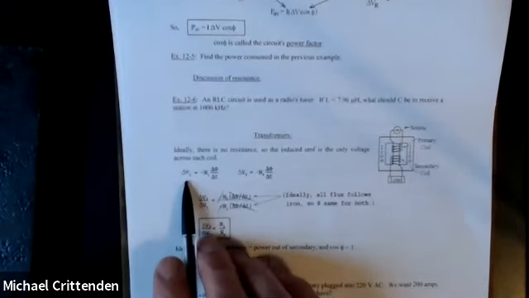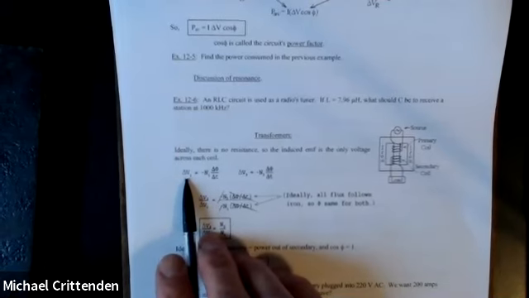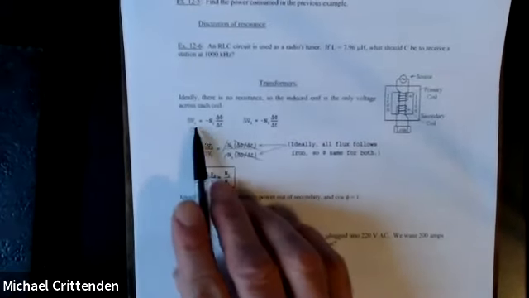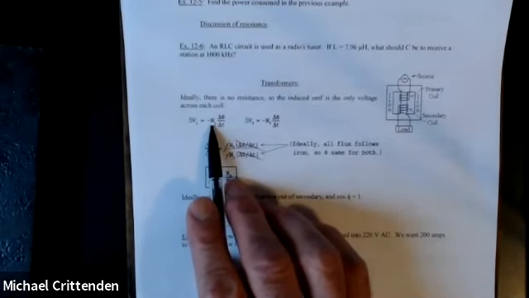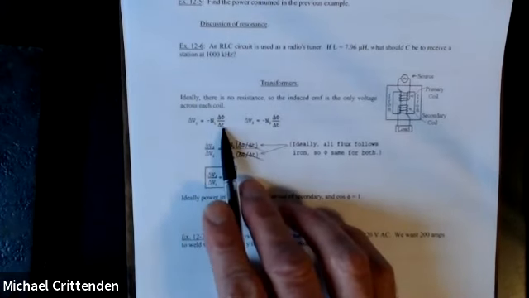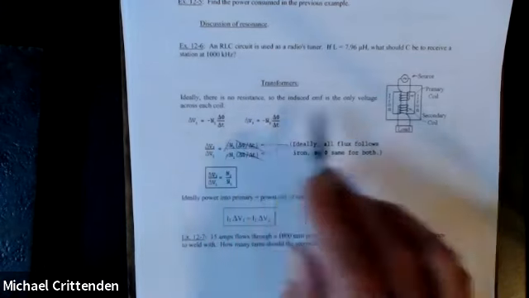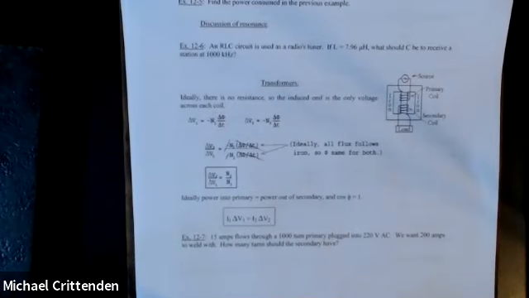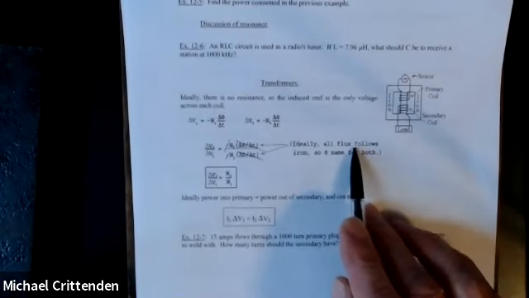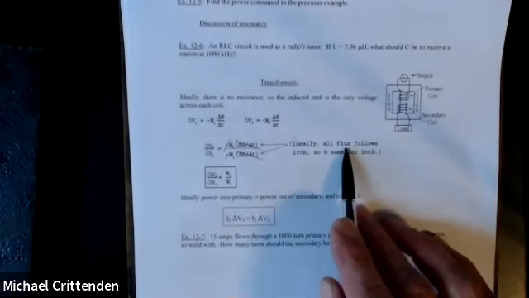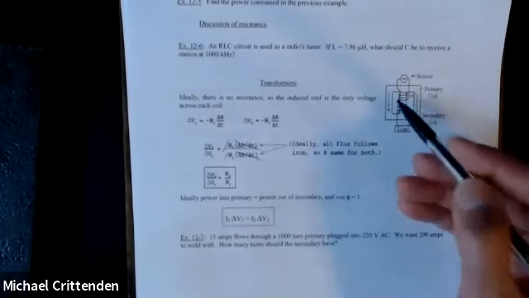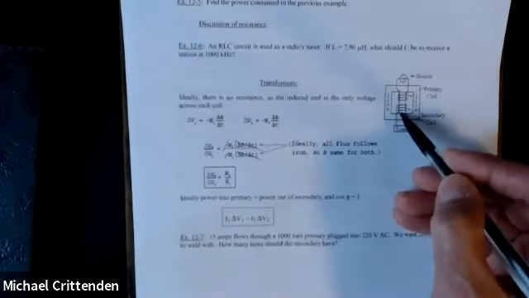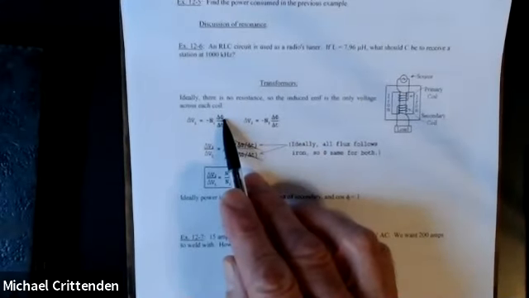So I wrote down Faraday's law once for the primary coil. V1 is the voltage across the primary coil, equal to the number of turns in the primary coil times the rate that the flux through it is changing. Now, as I may have said several weeks ago, but it repeats here, in a properly designed transformer, the flux going through the primary coil also passes through the secondary coil. So I don't need a subscript on the flux.